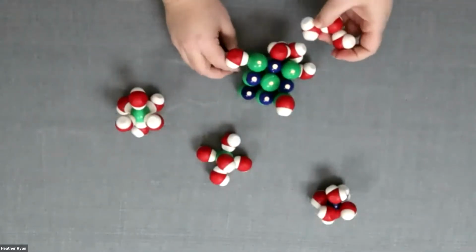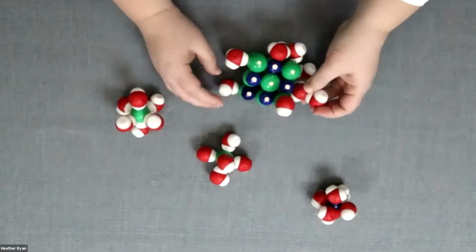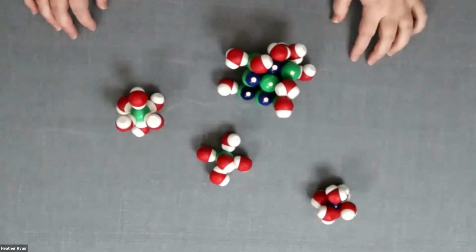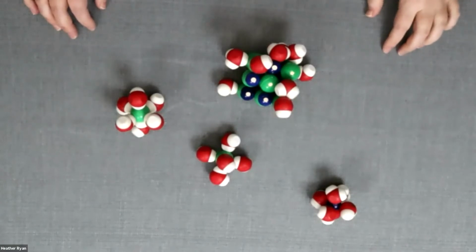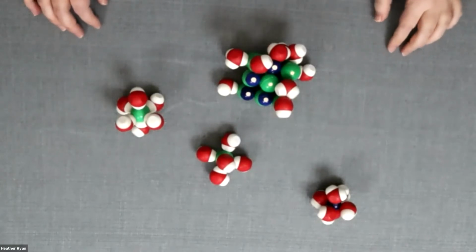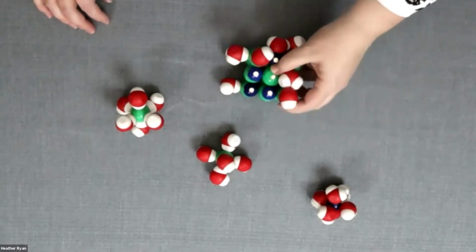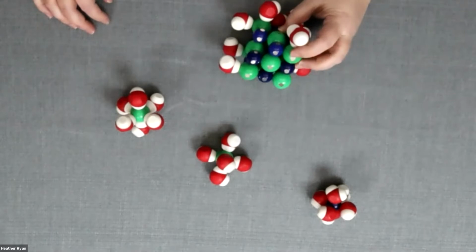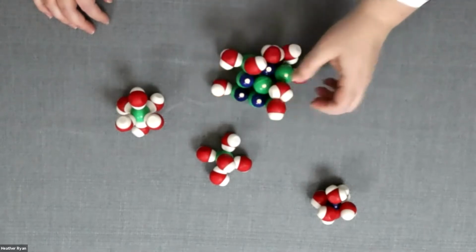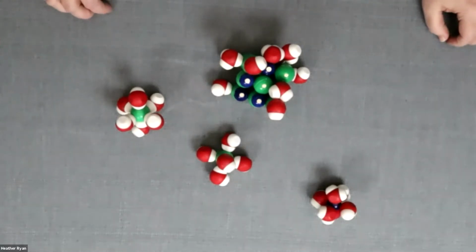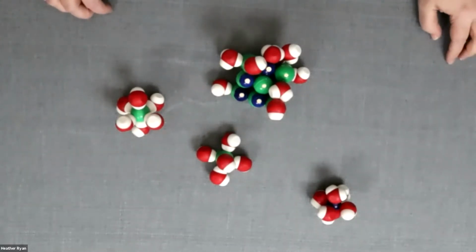So this is a great opportunity, if you have a class set of these sodium chlorides, to model this and have students explain why, if I pour sugar or salt into water, there's a certain point where the salt stops disappearing and there's still salt left on the bottom. It's because we have become supersaturated, which simply means that there's not enough water to hydrate all of the sodium and chlorine that are currently in solution.